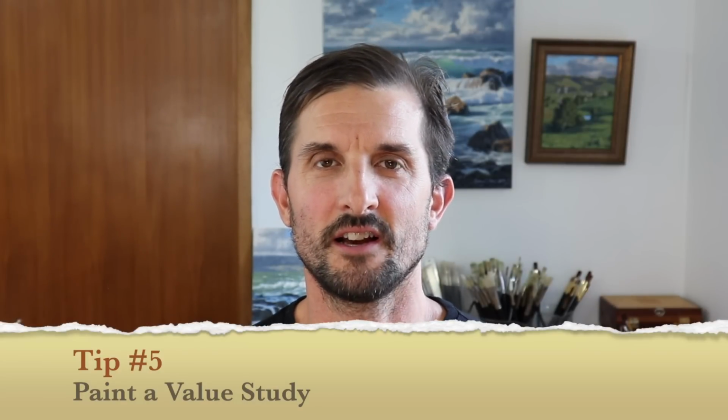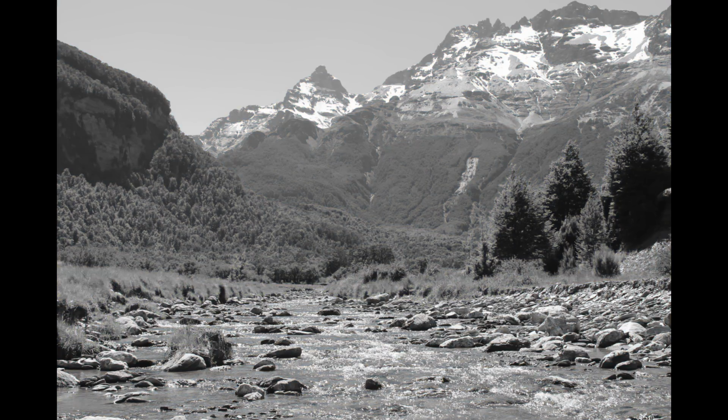Tip number 5, paint a value study. Now, as I said earlier, value refers to how light or dark your subject is, and this is what's going to help to create the depth in your paintings and make them look realistic. Now, I've met a lot of artists that are struggling with colour mixing, and they don't realise as well that they're also struggling with tonal values, and that's what's going to create the depth in your painting. So normally I think the best thing to do is focus more on the values. Whenever I paint an artwork, I think in terms of value rather than colour. Of course, colour mixing is important as well.